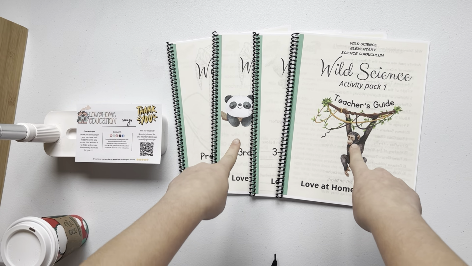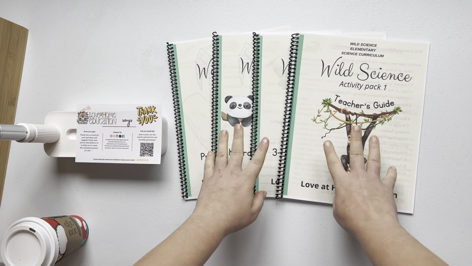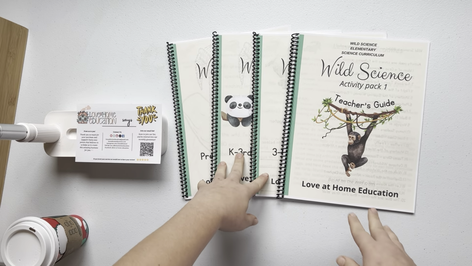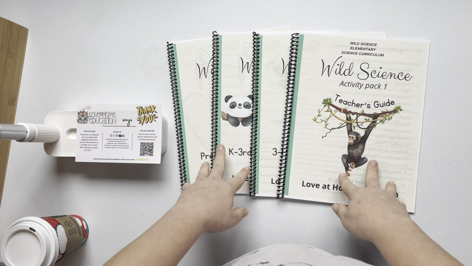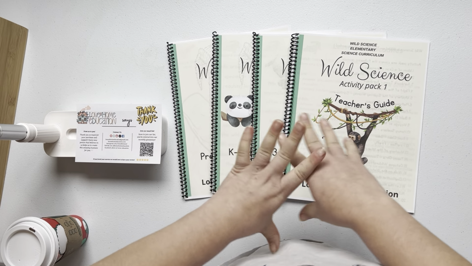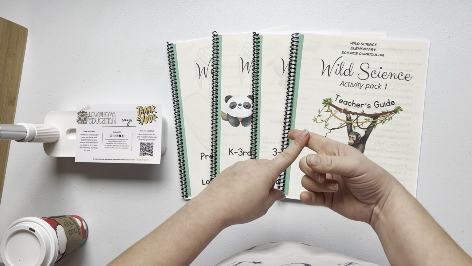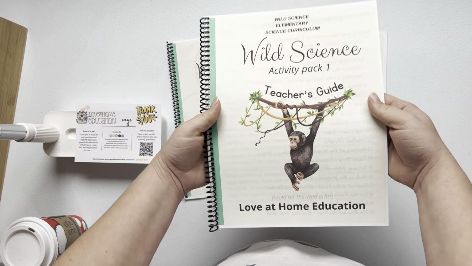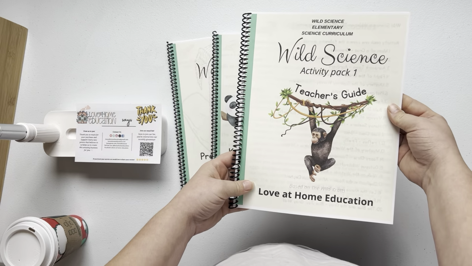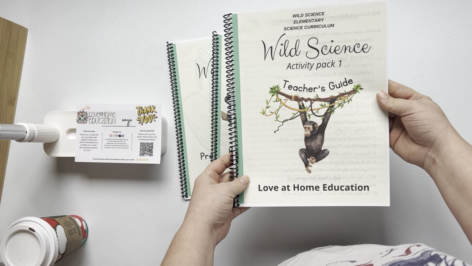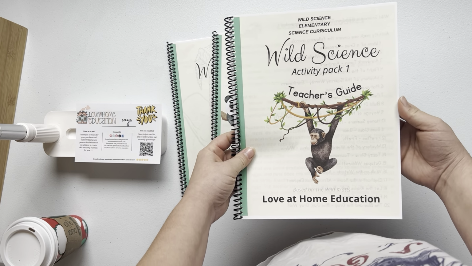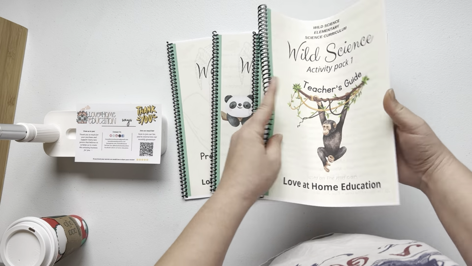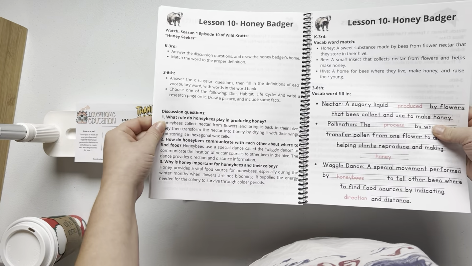All right, today we are going to be doing a flip through of our Wild Science curriculum. This curriculum is based on the Wild Kratts TV episodes. So all you need for this homeschool curriculum is access to the Wild Kratts, a pencil, and these student notebooks, which you can either print yourself, get the digital download and print it yourself, or submit a printed order and we can send them to you.